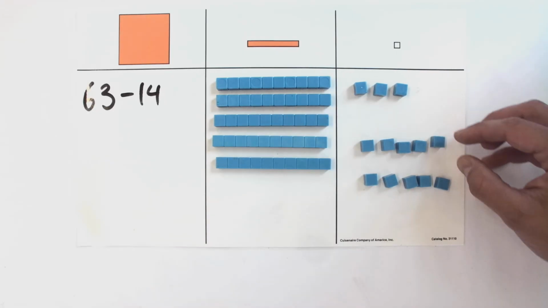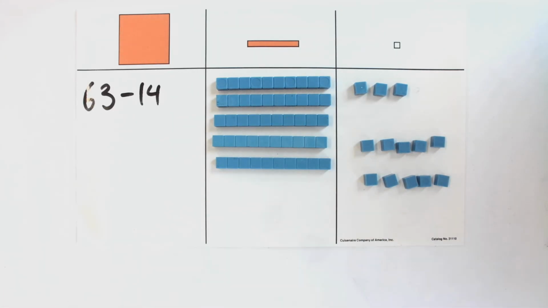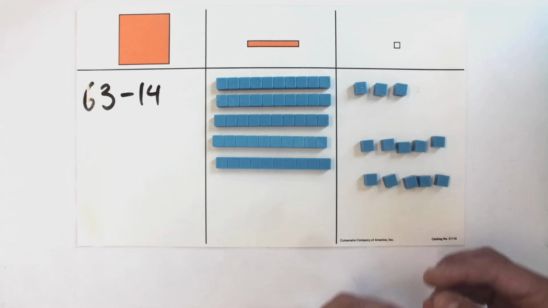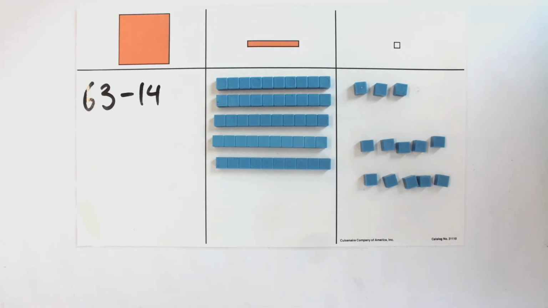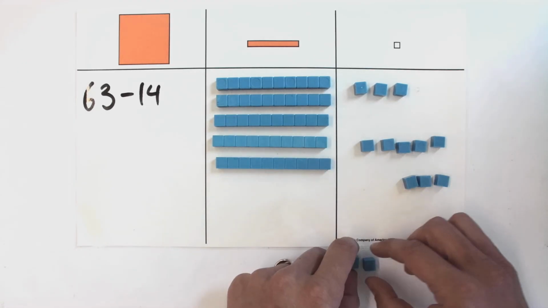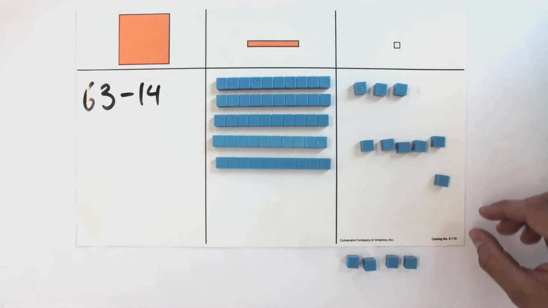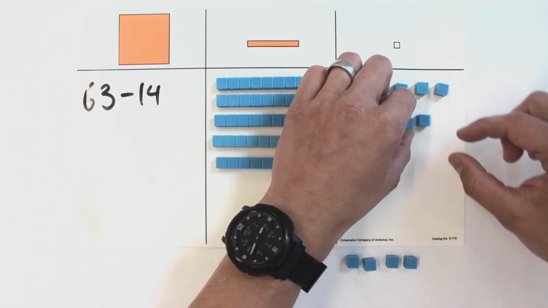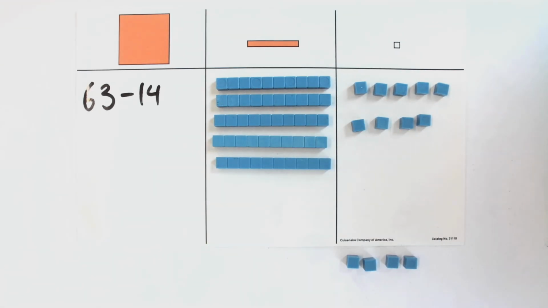Okay, so I haven't changed my original quantity. I've just regrouped this to make it so that I can actually take away 4 ones. Okay, so again, I need to take 4 ones away. And if you want to, we can rearrange these just to more easily see what we have remaining in that ones column. Okay, so I've taken away my 4 ones.